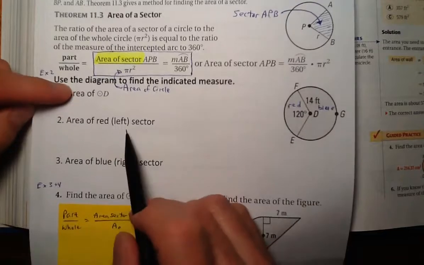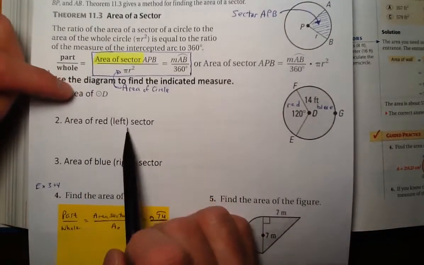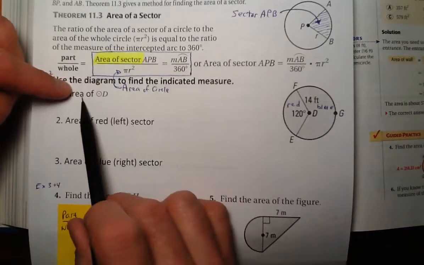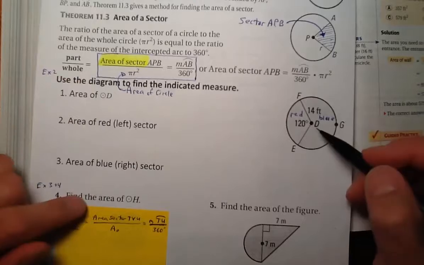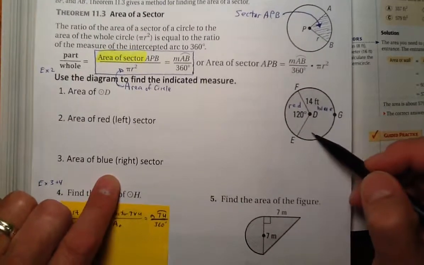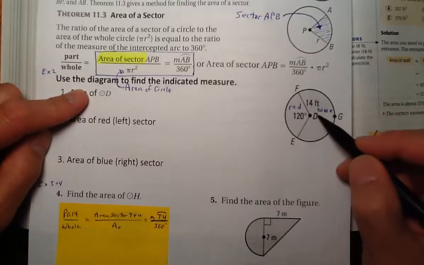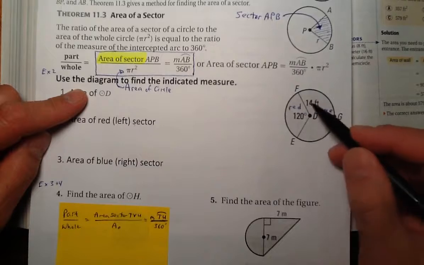Also, if you wanted to find the blue sector, you could subtract the area of the red from the area of the entire circle. That's one option, or you could do it by multiplying the area of the circle times what was it? This is 360 all the way around.